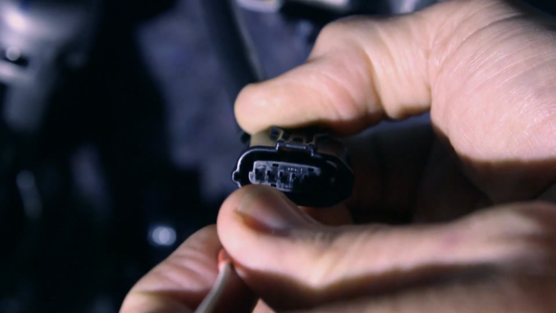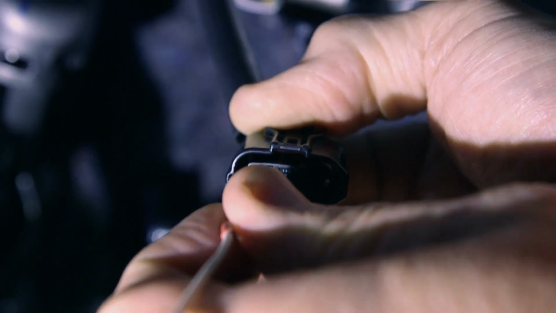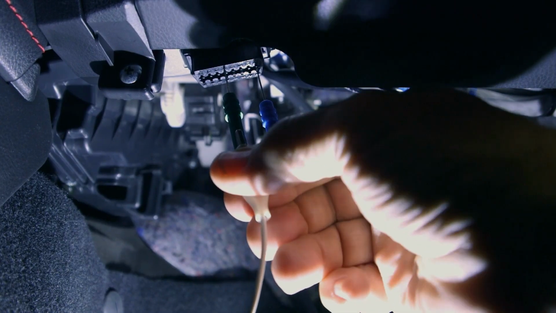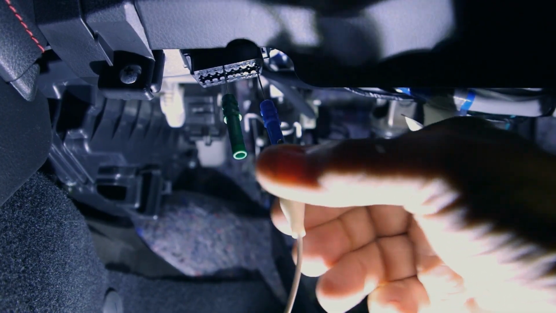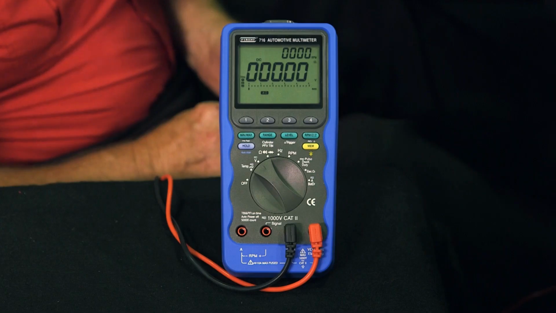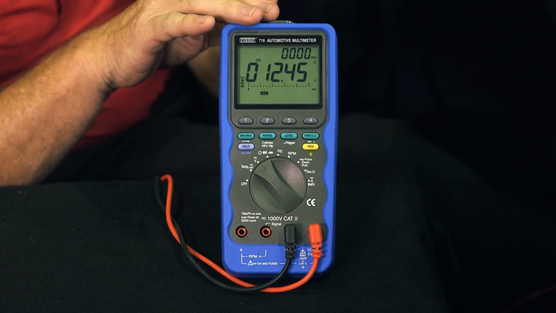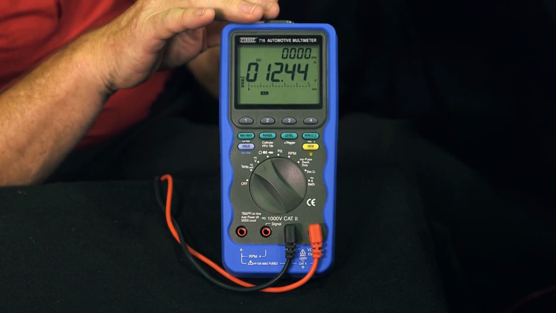I'll now move my multimeter connections from the 5 volt reference to the 0 volts and from pin 4 to pin 16. With my connections between the ground or low reference and pin 16, which is B+, we should see 12 volts on the meter. And as you can see, we've got 12 volts on our meter. So that means that circuit is correct.